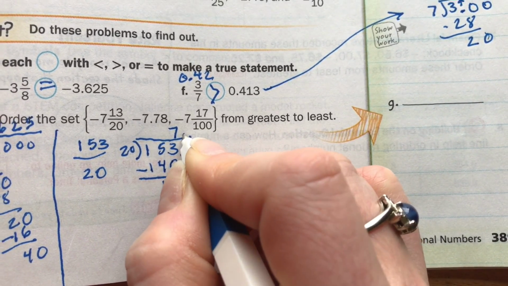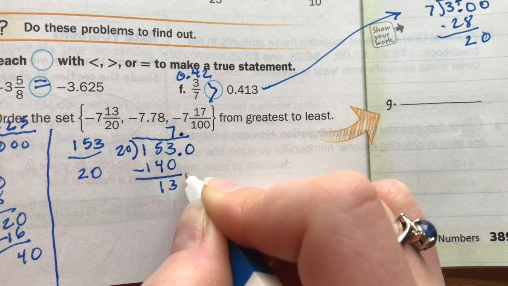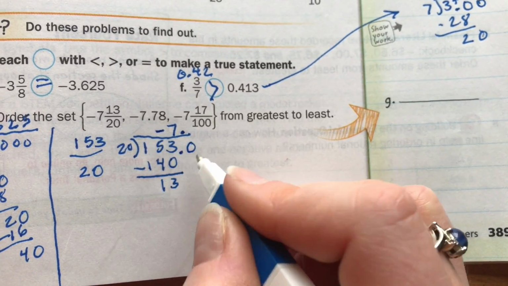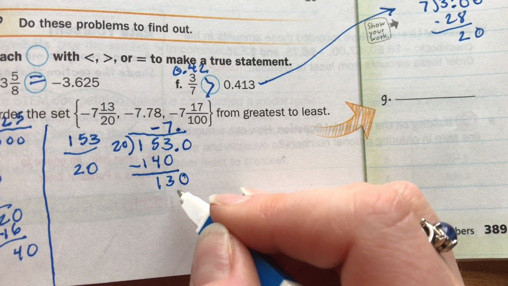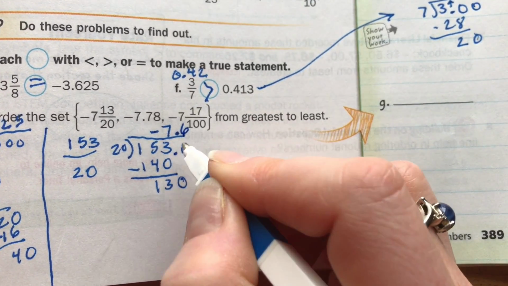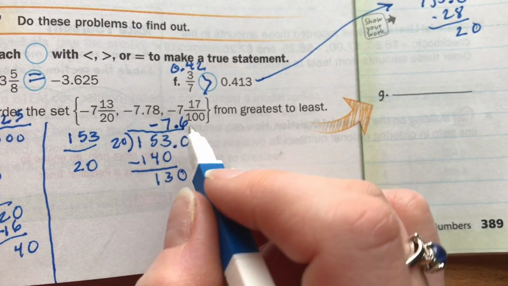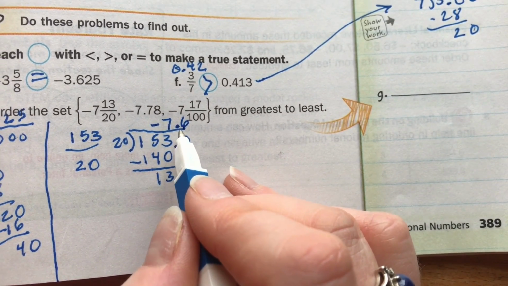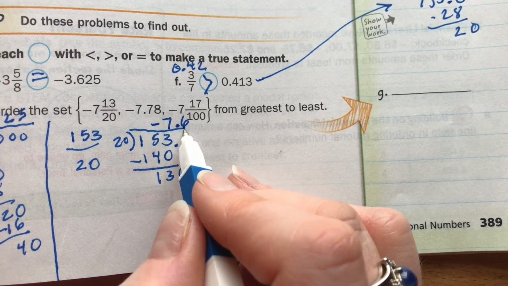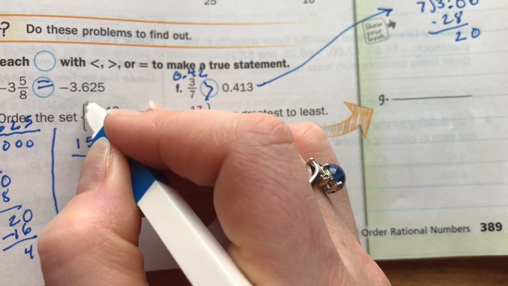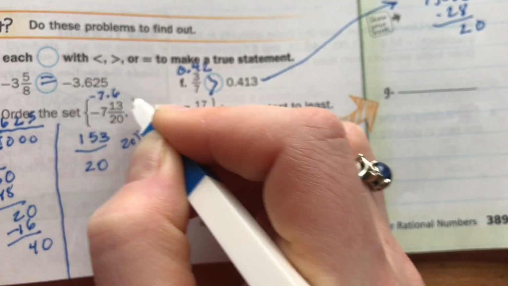We're going to start to have to bring down zeros. Oh, and this is a negative number. So 20 goes into 130. What, 6 times? So look at this. Negative 7.6. I might not have to go any farther, because this right here is negative 7.6.